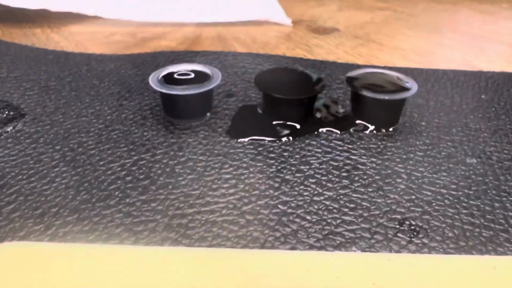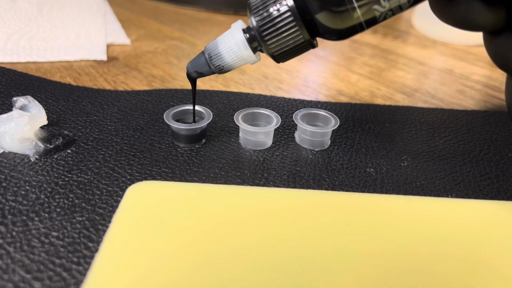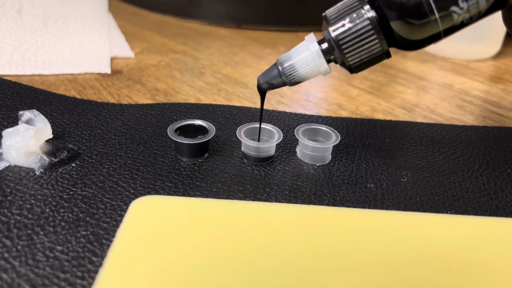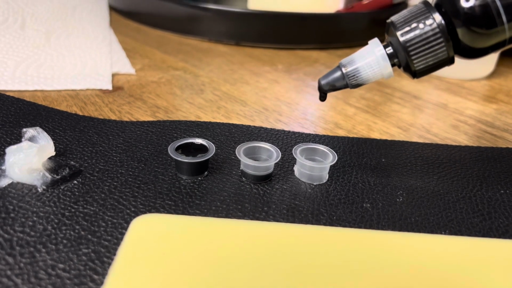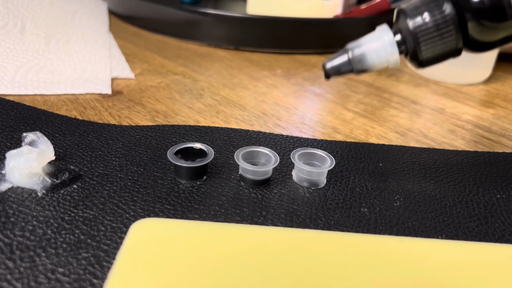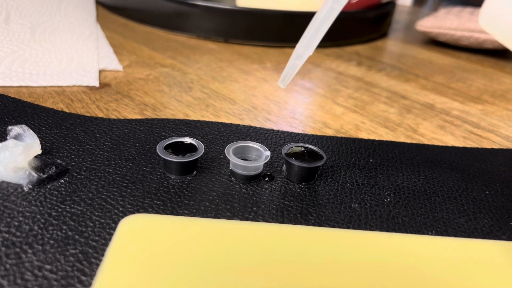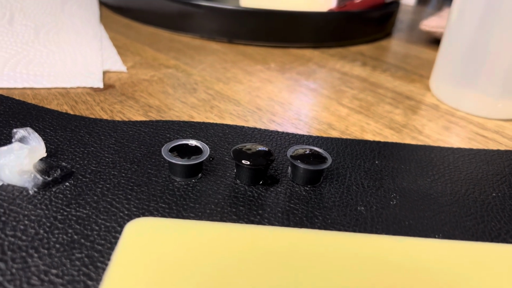The fourth and last technique is going to be layering. Now we're going to need a bit more ink than just 1 cup. We're going to use a full black, a half black, and for the last cup, we're going to use just 1 or 2 drops of ink. And we're going to dilute that with water, distilled water, rose water, shading solution, whatever you want to use. I'm just going to use water because we are working on practice skin.